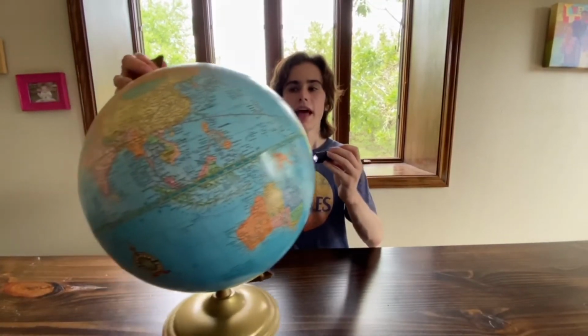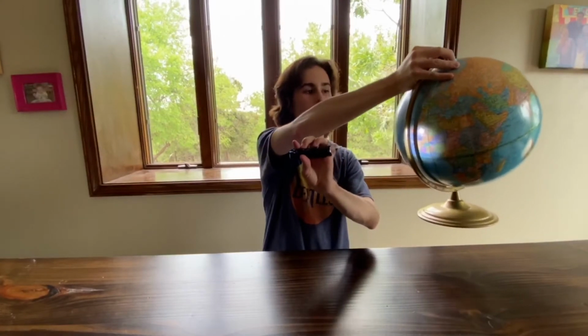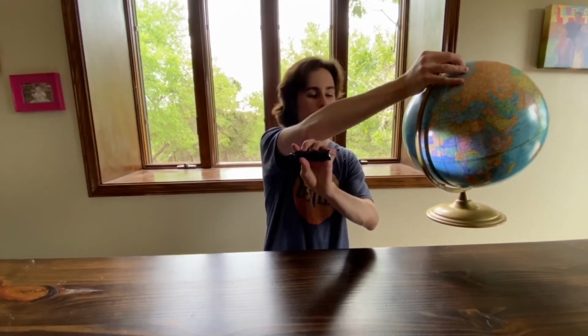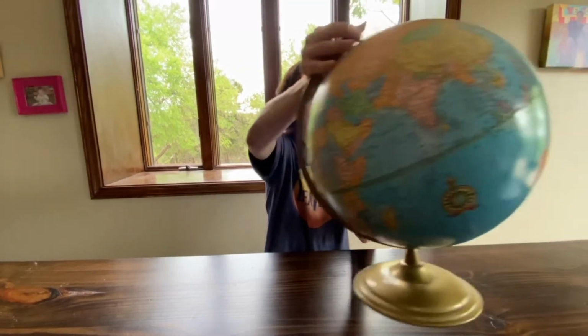As the Earth revolves around the sun, the axis of rotation doesn't change direction. So while here, the northern hemisphere is closer to the sun than the southern hemisphere is, over here, the southern hemisphere is closer to the sun than the northern hemisphere. You're starting to get the picture?